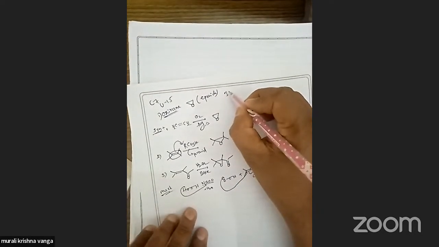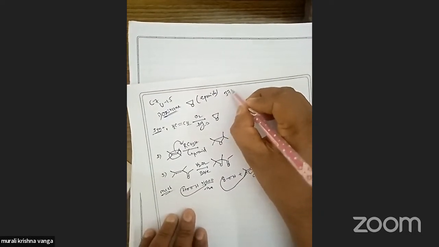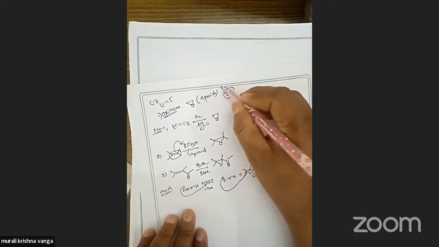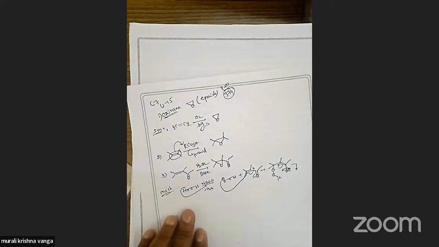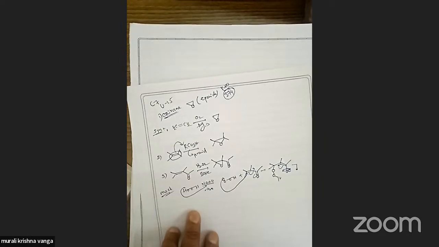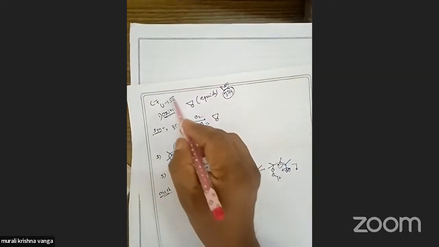Page number is 374. Okay. So don't ask page numbers. I already told you this is unit 15. Based on the unit, you can go and open your notebook.